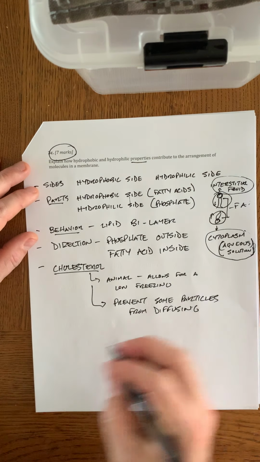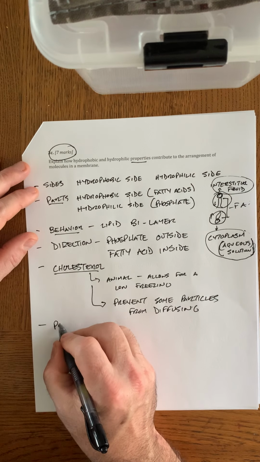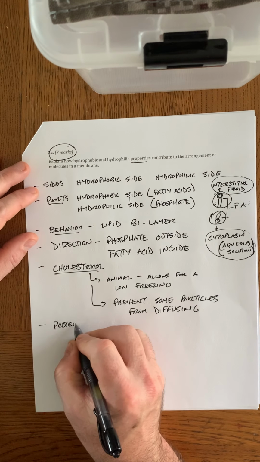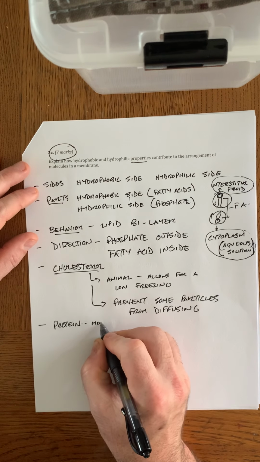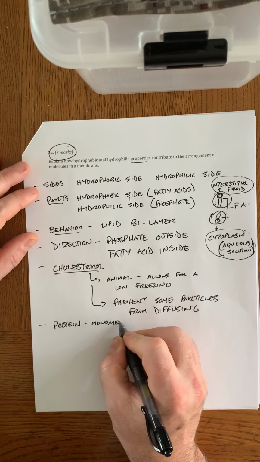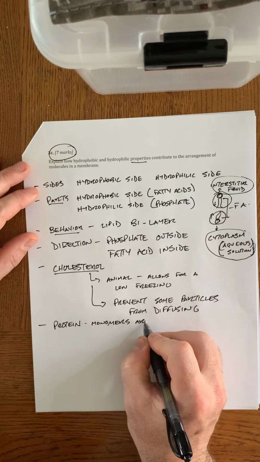What else could I say? So we could address proteins. So proteins are comprised, their monomers are amino acids.